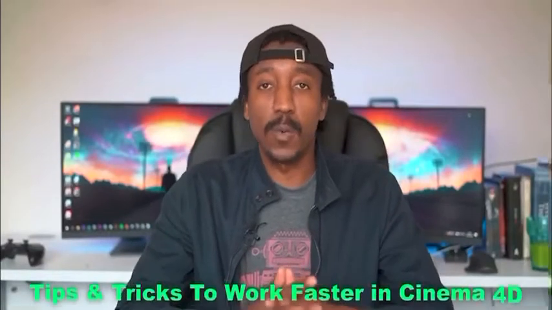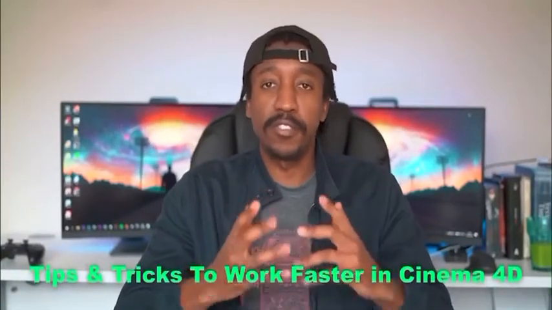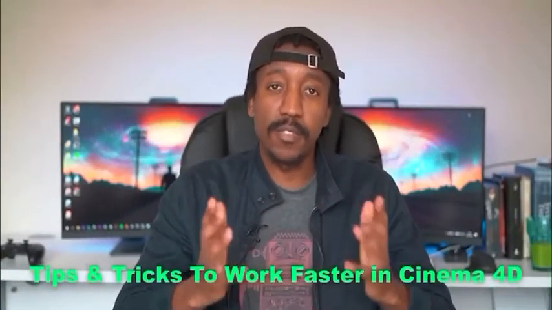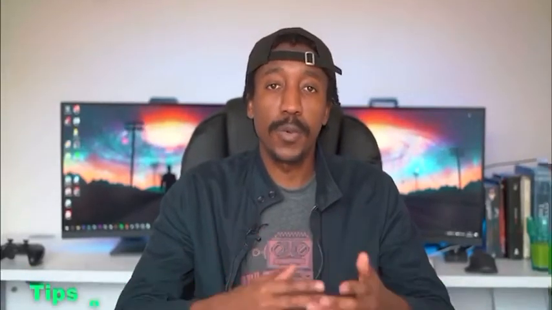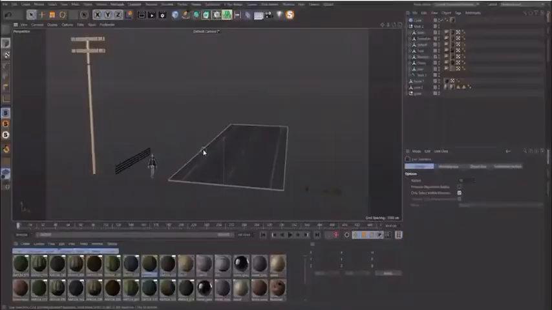Before we start with the main project, I would like to share with you some tips and tricks in Cinema 4D, which will help you to work faster. One of the most important things in Cinema 4D is being able to move around the scene quickly. So here are my favorite shortcuts for that.